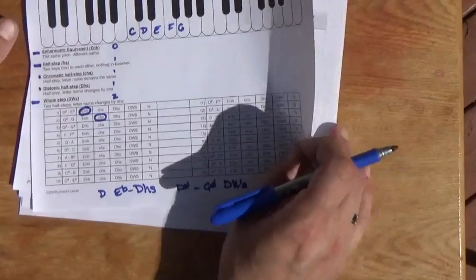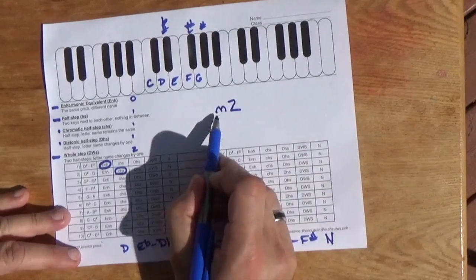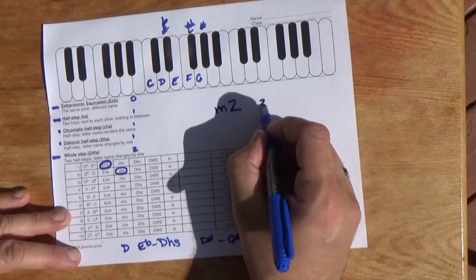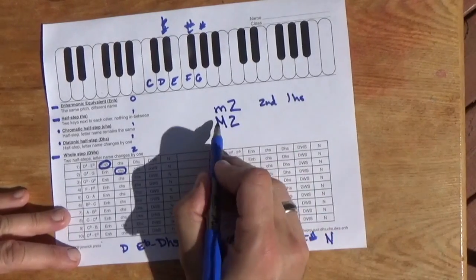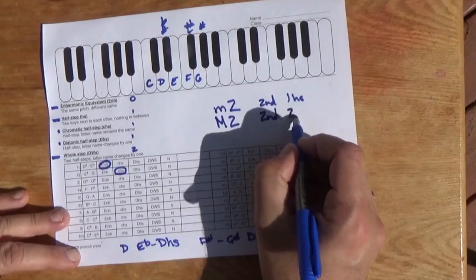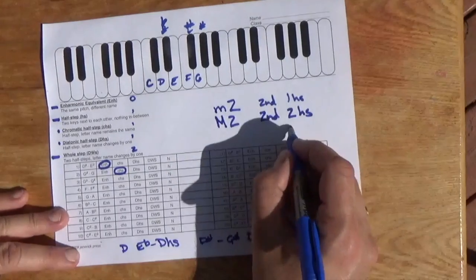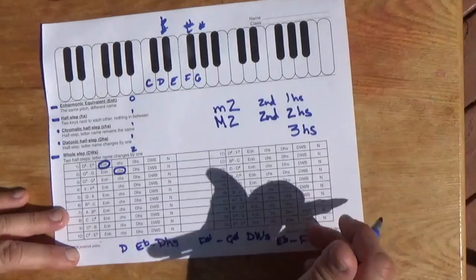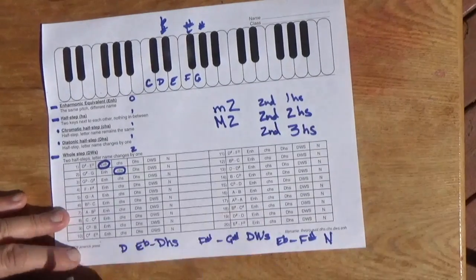So here's a bit of a stretch. A minor second, see how I made it curvy and half the size of the 2, is a second with 1 half step, and a major second, see how it's got the pointy top and the same size as the 2, is the second with 2 half steps. This E flat to F sharp is a second, but it has 3 half steps.